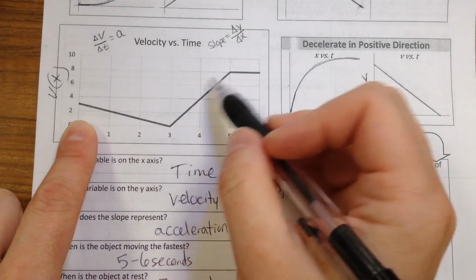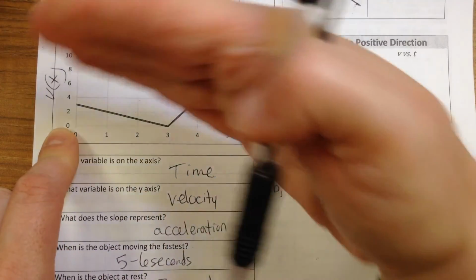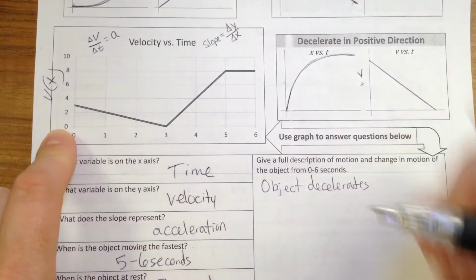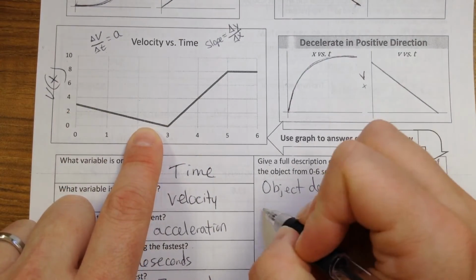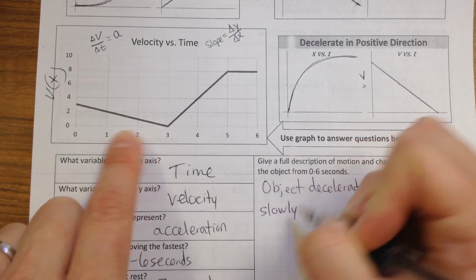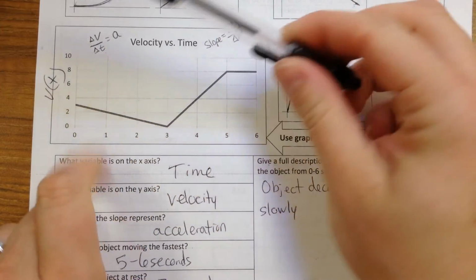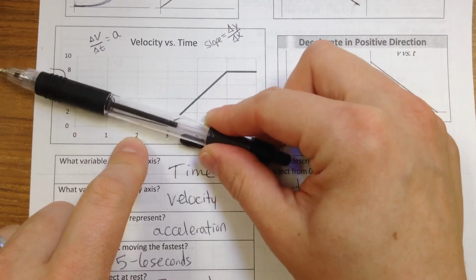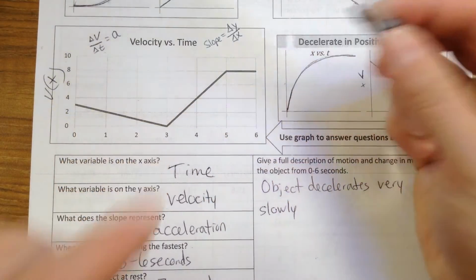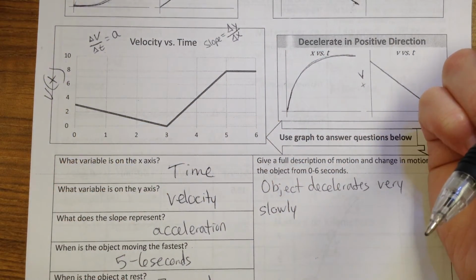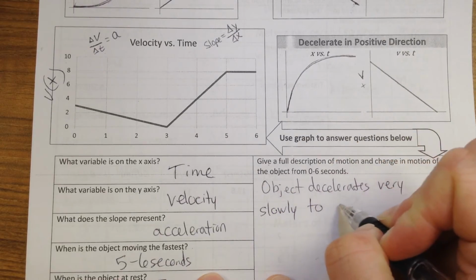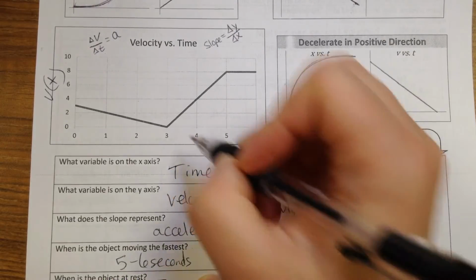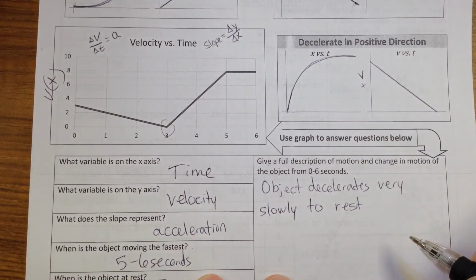Compared to over here, that's a very small slope and that's a much steeper slope, so I'm going to say it decelerates very slowly. The slope tells you the acceleration. A negative slope in the first quadrant means decelerating, and it's just a little bit of slope, so it's happening slowly. So the object decelerates very slowly to rest.